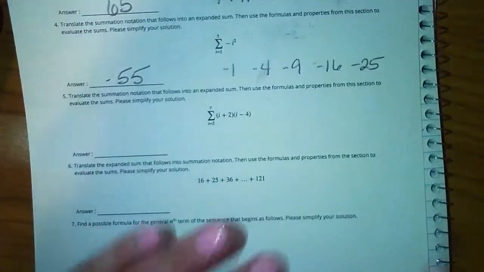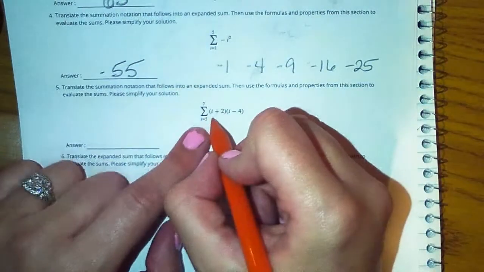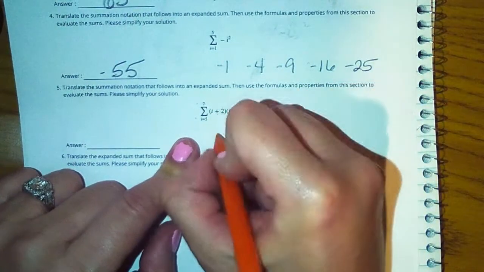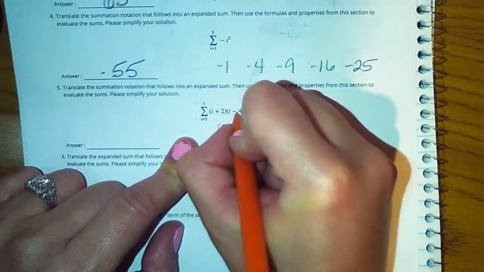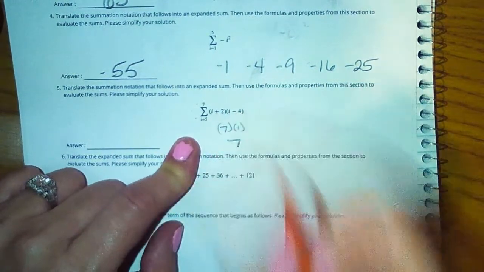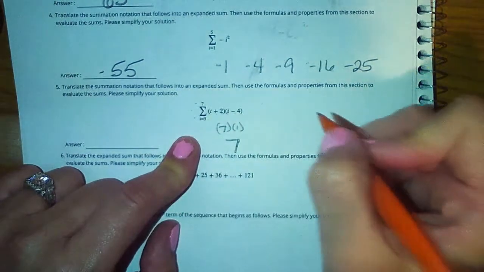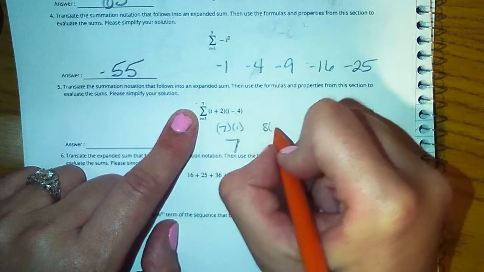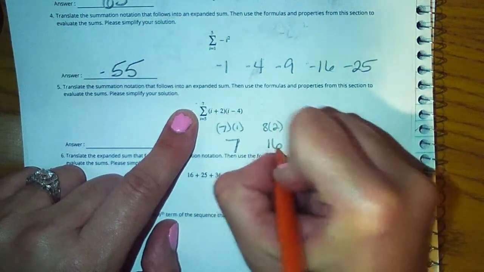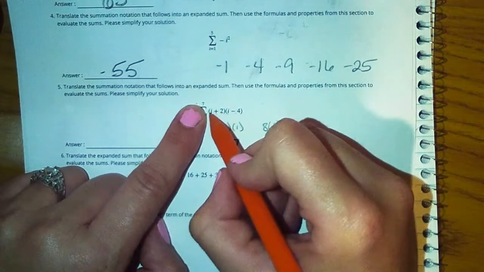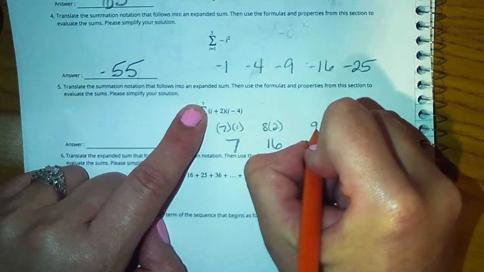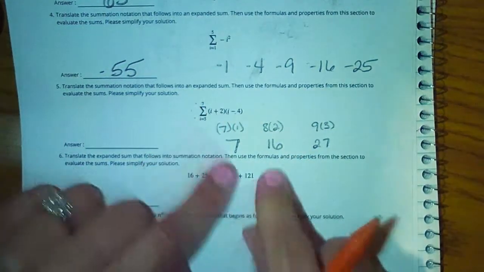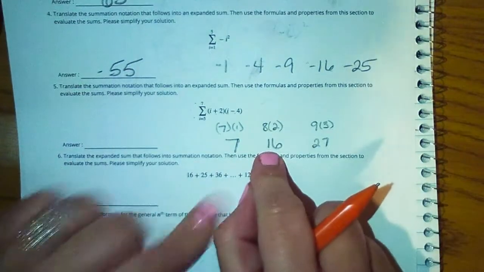Is -55. And then finally the last one, I'm just going to go 5, 6, 7. So I only need 3 terms. So 5 plus 2 is 7. 5 minus 4 is 1. So the first term I generate is a 7. Go to 6. 6 plus 2 is 8. 6 minus 4 is 2, which gives me 16. And then go to 7. 7 plus 2 is 9. 7 minus 4 is 3, and that gives me 27. So 7 and 16 is 23, and 27 is 50.